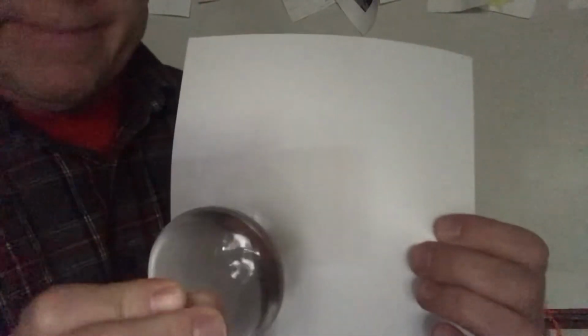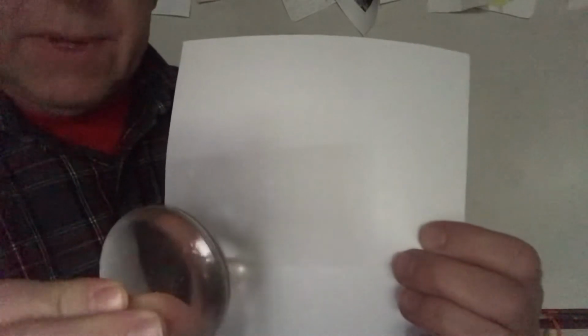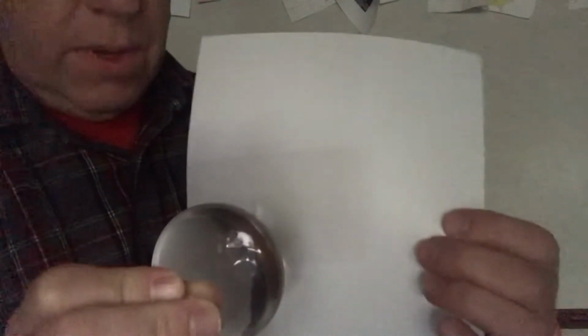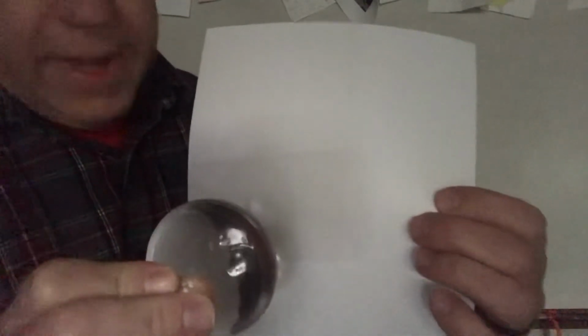Oh, you're not seeing it. Okay, there we go. We kind of see it now. It's hard to get this done and show you, but you have to move this double convex very close. I got an image on the piece of paper back there.